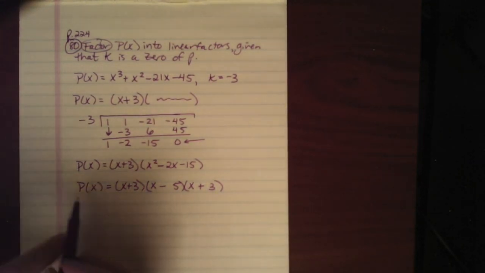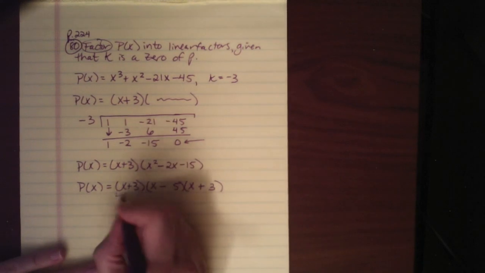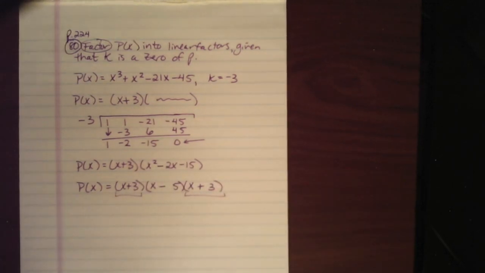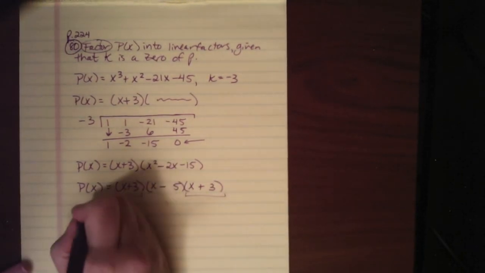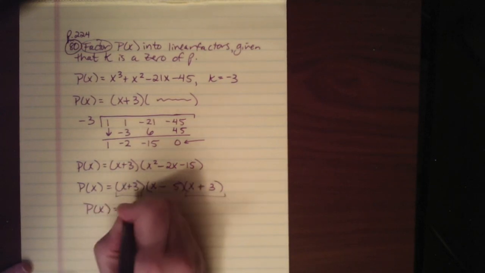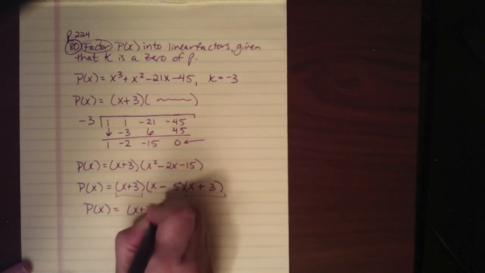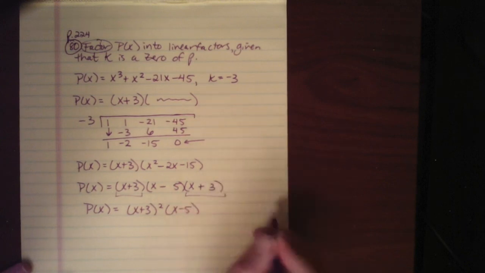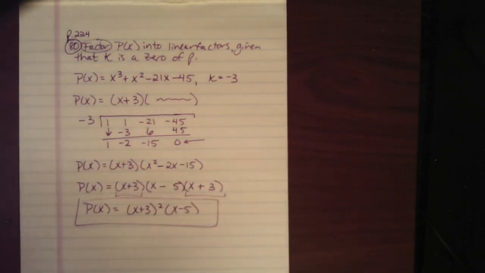Certainly you could leave it here. This is a completely acceptable answer, but the book does note that since you have a repeated factor of x plus 3, the book will write the answer as x plus 3 quantity squared times x minus 5. And there it is in fully factored form. We can't factor it any more than that. Okay. So that's what you'll see in the second part of 3.6.